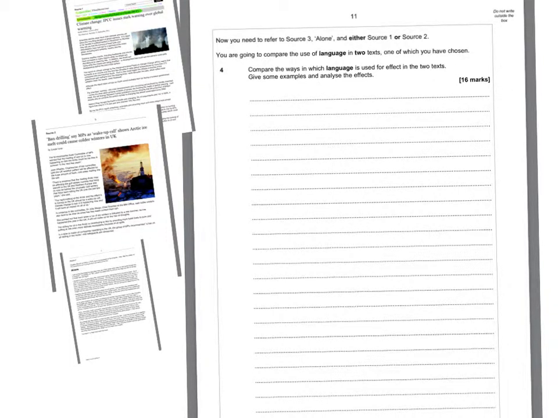The other important thing to notice about this question is, first of all, it will usually name source 3 as a source that you must refer to, and then you can choose either source 1 or 2 to compare it to, and compare there again is another key part of the question. However, you must try and say more about the text that's named. The examiners haven't named that text by accident. They usually tell you to refer to that text because there's a lot that you can say about the language in that source.